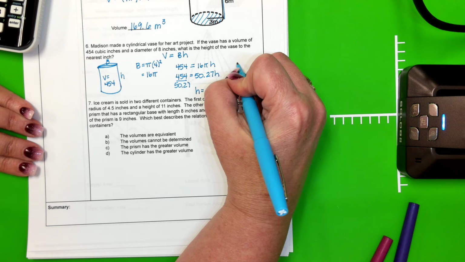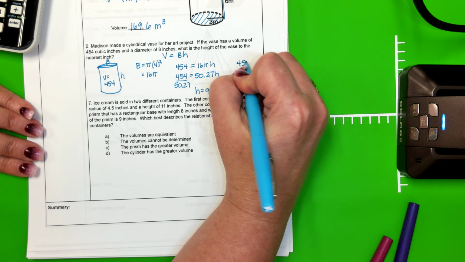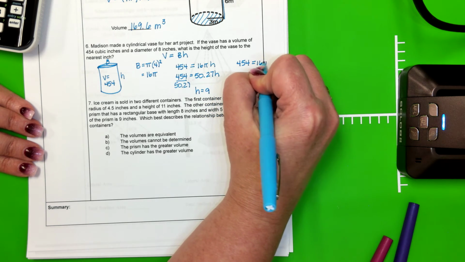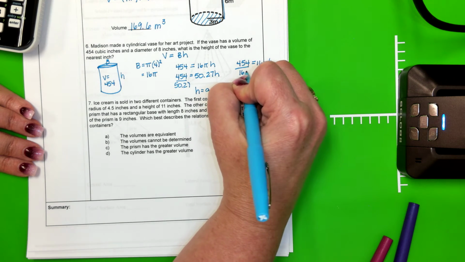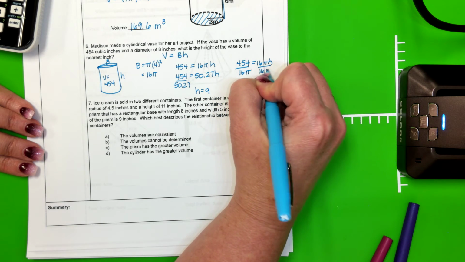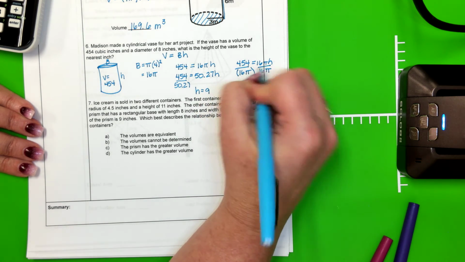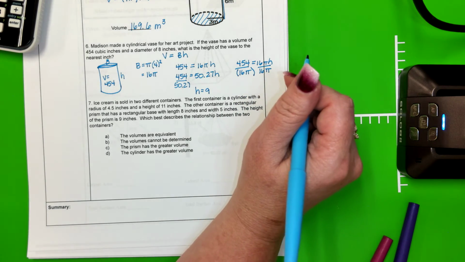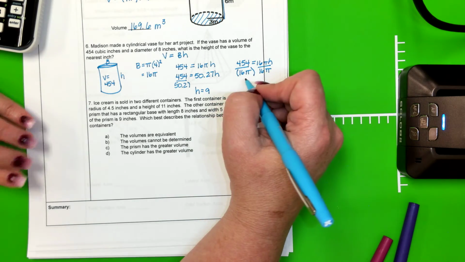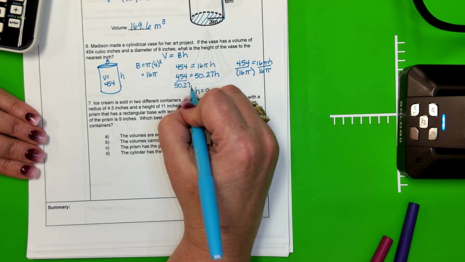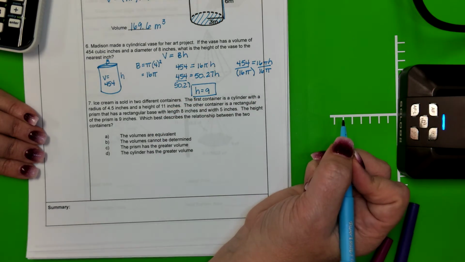Or if you want to do it all in one step, you just got to be really careful here, you could also just divide both sides by 16 pi. Now when you type that in your calculator, you either got to divide by 16 and then divide by pi, or you divide by 16 pi with parentheses. Either way, you're going to get a height of 9.